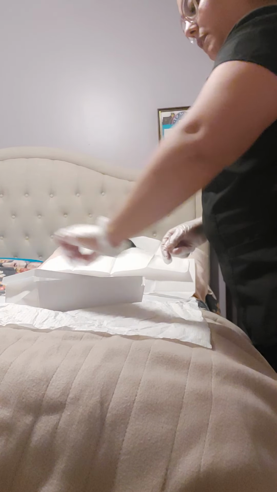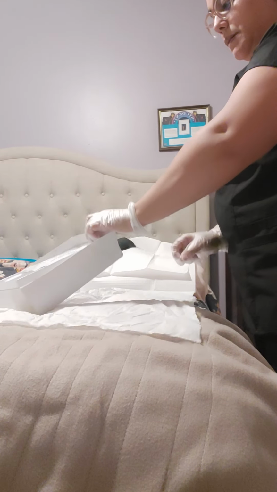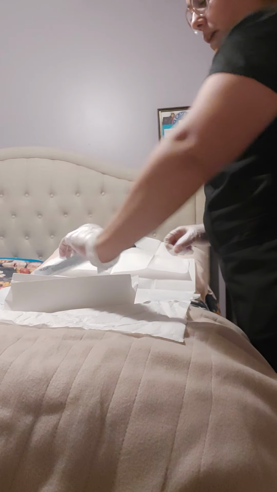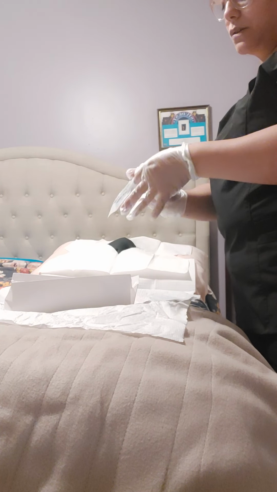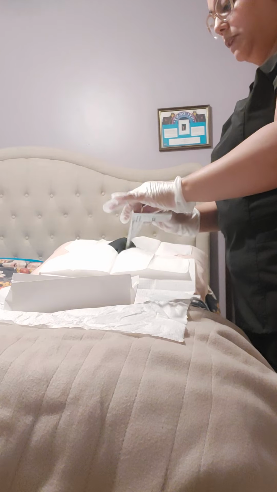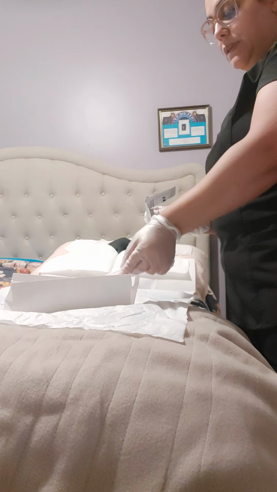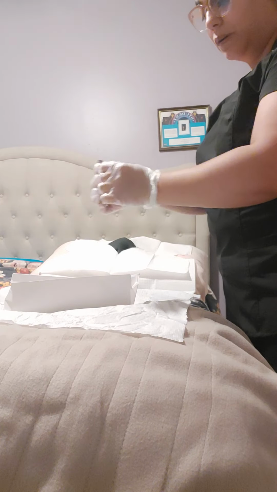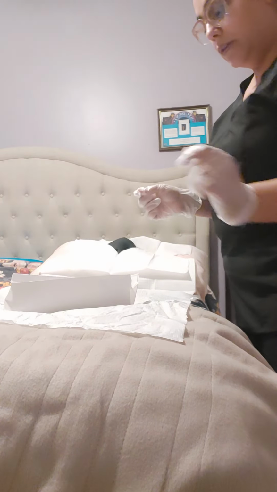Then I will be moving this just a tad bit, and opening my swabs. I like to take them out so that I can just set up my area completely. Place them in my tray. Throw that away in the trash. Then I will be opening my lube, squirting it in my tray, throw in my trash.